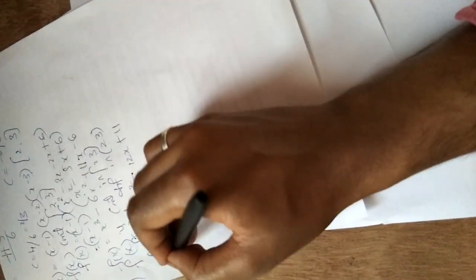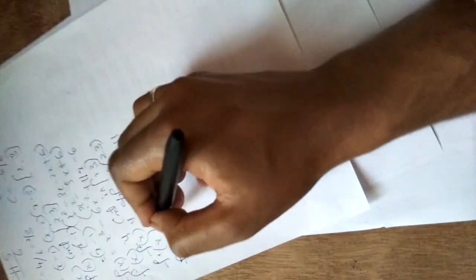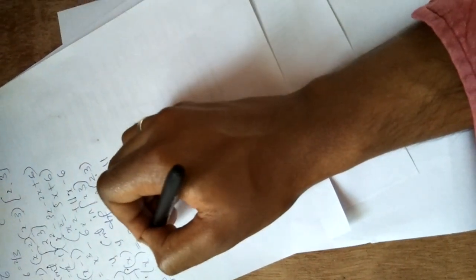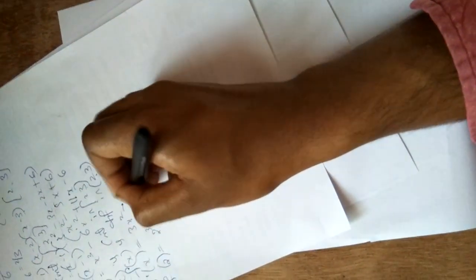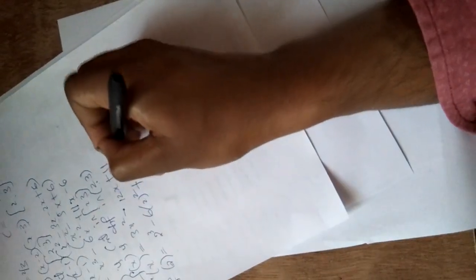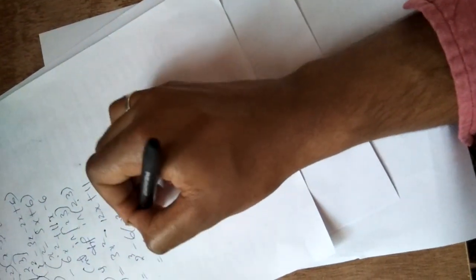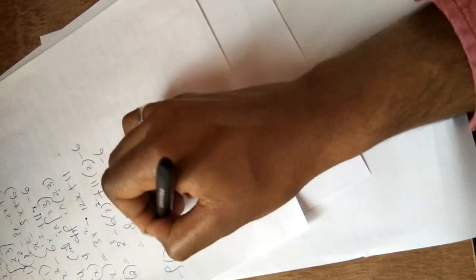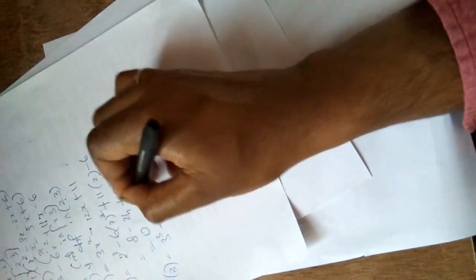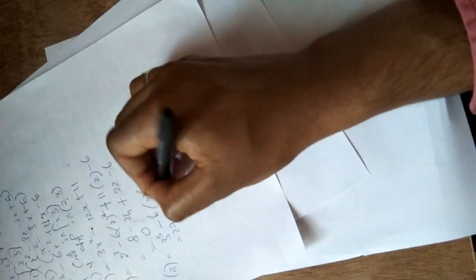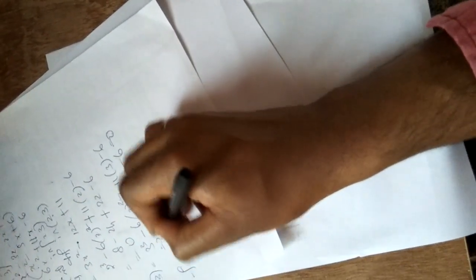So the third condition is this. Put values 2 and 3 in the given polynomial equation. So f of 2 is 2 cube minus 6 of 2 square plus 11 of 2 minus 6, that is 8 minus 24 plus 22 minus 6. So the answer is 0. f of 3 is 3 cube minus 6 of 3 square plus 11 of 3 minus 6, that is 27 minus 54 plus 33 minus 6. The answer is 0. f of 2 is equal to f of 3.